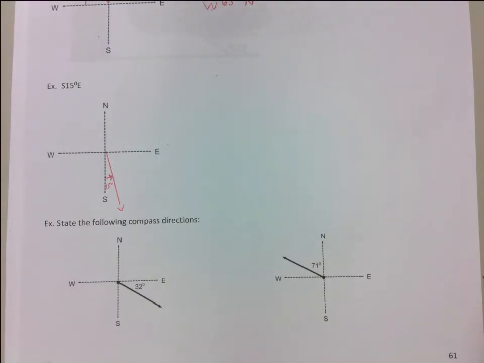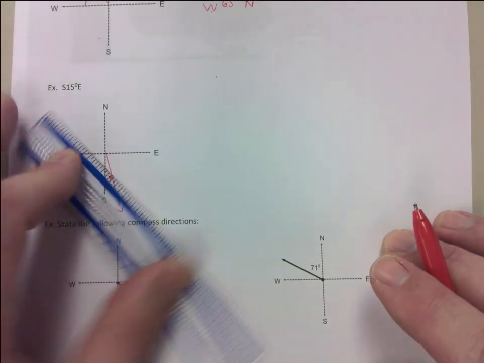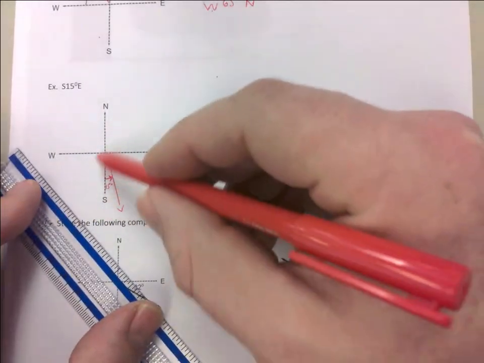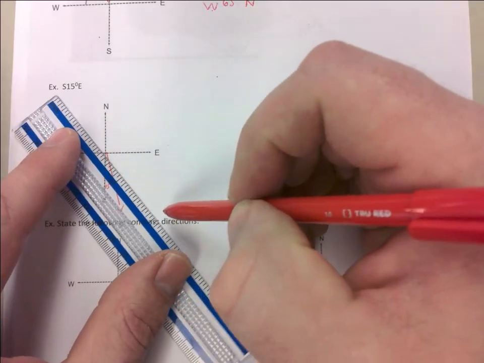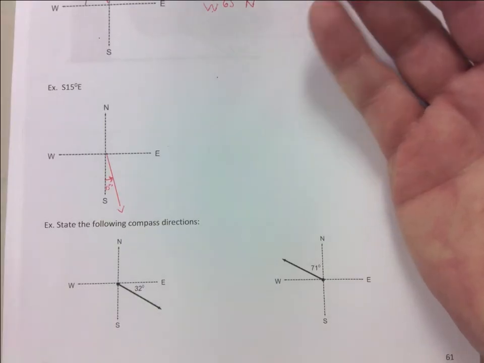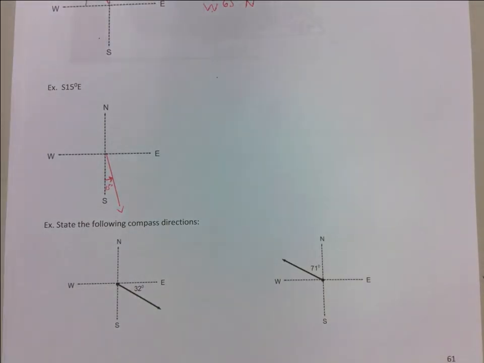You don't have to do it exactly. I just want you to have an approximate. This is your 45, right down the middle, so just make it smaller than 45. I don't really care. It doesn't have to be drawn to scale. Yeah, that's a good point.